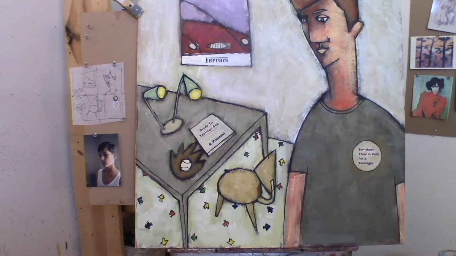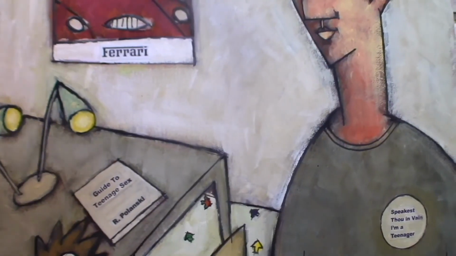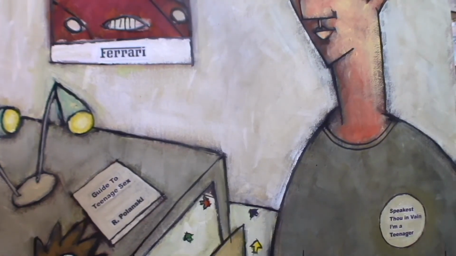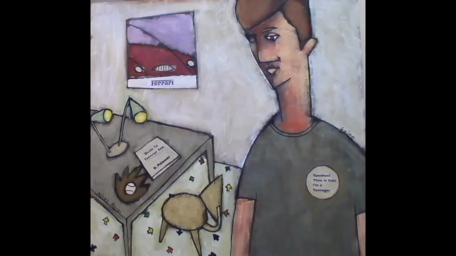So now there's just one thing left to do, my favorite part, to sign my name. When I do that, that means I'm happy with the painting and it's ready for the museum. You know what I'm saying? Okay, so that's the painting, Nick's Room, the time-lapse version.